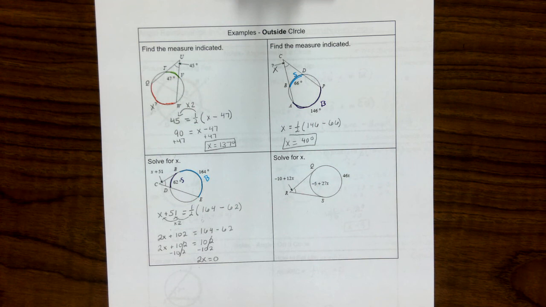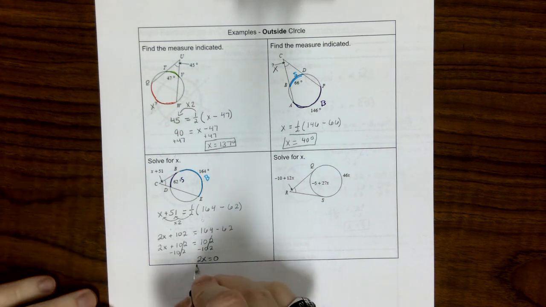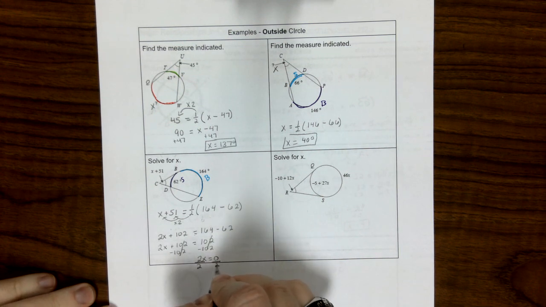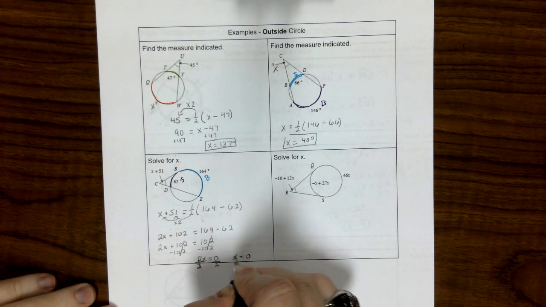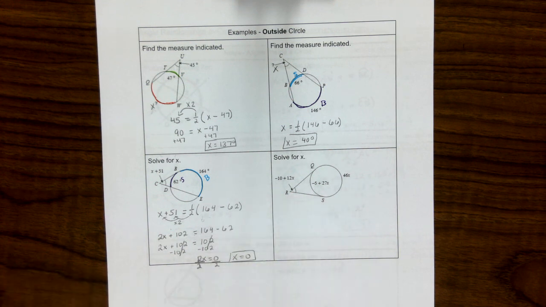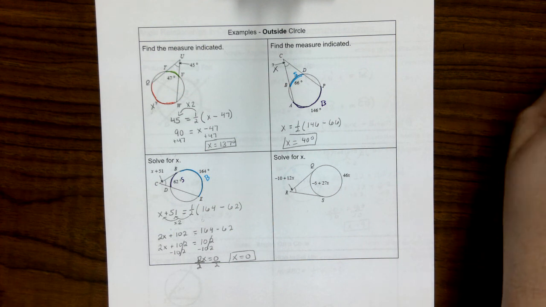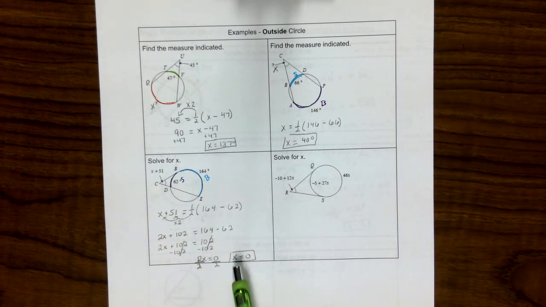That scares kids for some reason. I don't know why. It is perfectly fine with this answer we're going to get. So we're going to divide by 2. So x is 0. X can be 0, okay? Don't be scared of that. Sometimes that happens. I don't know if it happens often, but x can even be negative. A variable does not stand for the actual angle measure most of the time. It helps you get to the actual measure. Okay, so in that instance, x was 0.